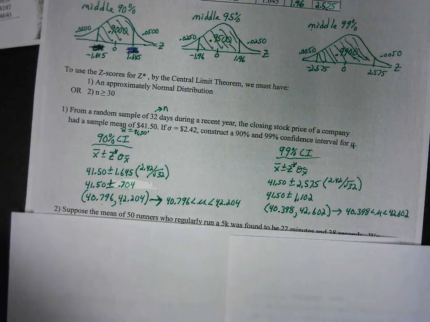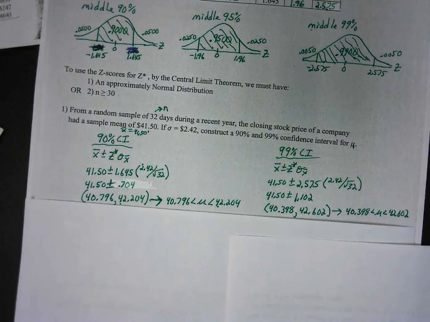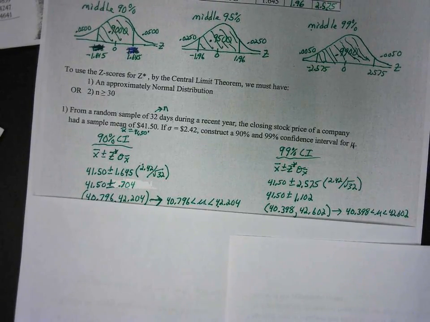So if I were standing in front of a class and I wanted to estimate their average age, the population age for that class, if I said, okay, I'm 90% confident that the average age is between 20 and 21 years old, then I probably shouldn't be that confident in saying that, because 20 to 21 is a pretty small window, or a pretty small interval, when you're looking at average age of students.